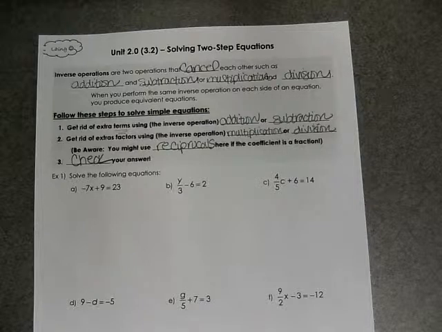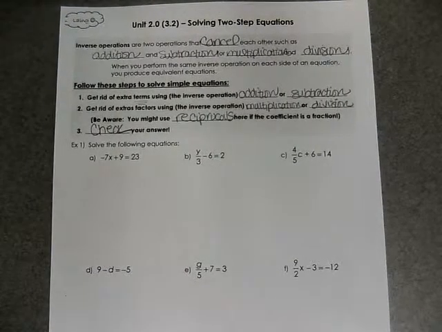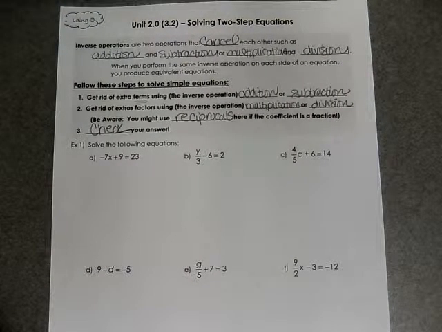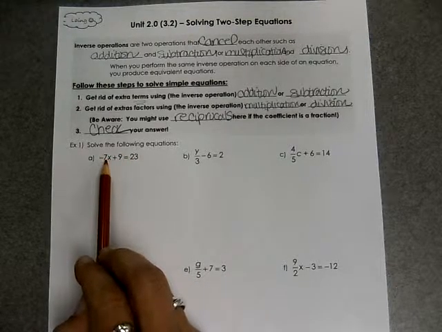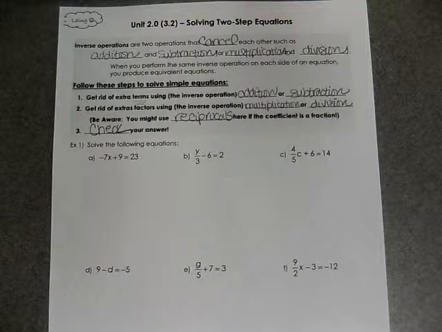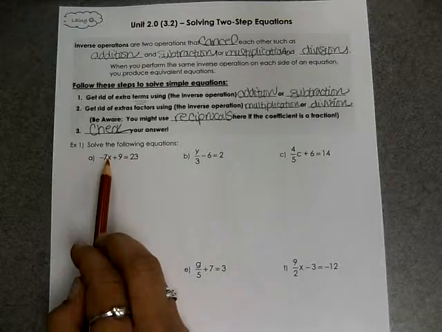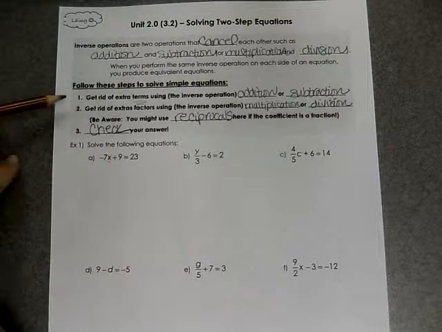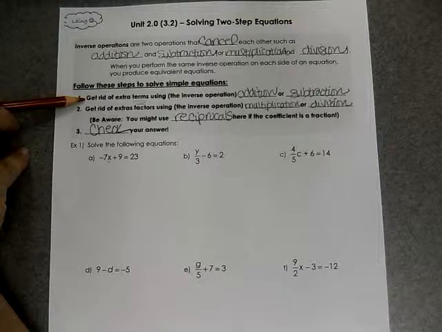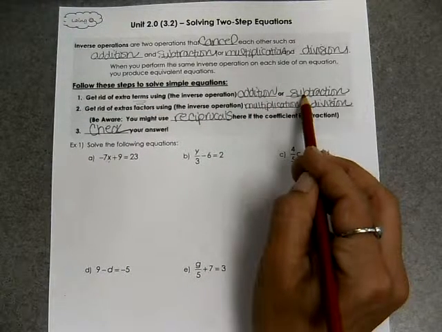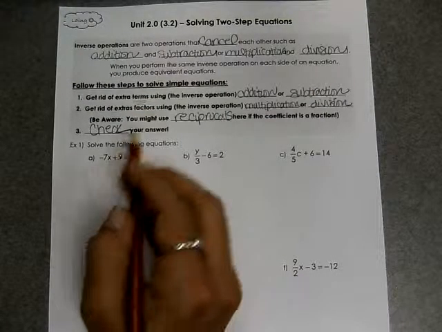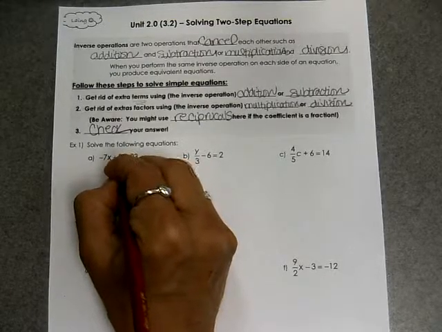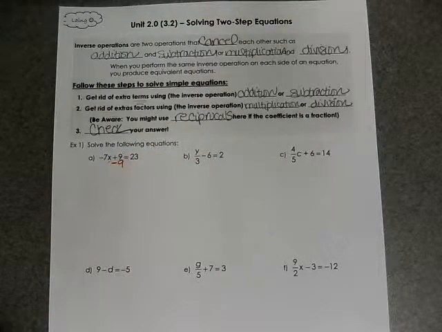So let's start with example 1. It wants us to solve the following equations. Well, I have negative 7x plus 9 equals 23. Our goal is to isolate the x, to get it all by itself. So first I'm going to get rid of extra terms using addition or subtraction. Well, I see I have a plus 9 here, so to get rid of it I would subtract 9.